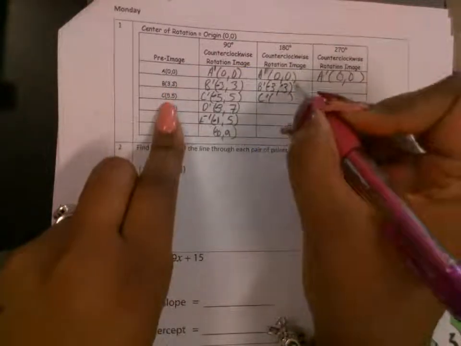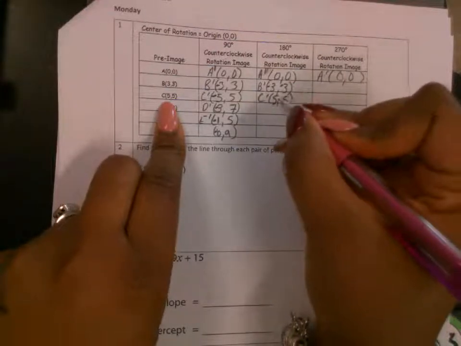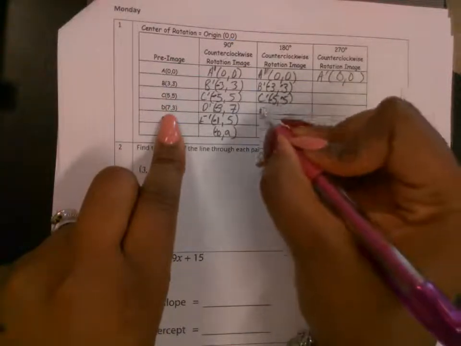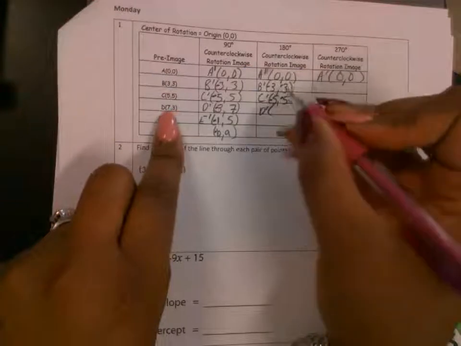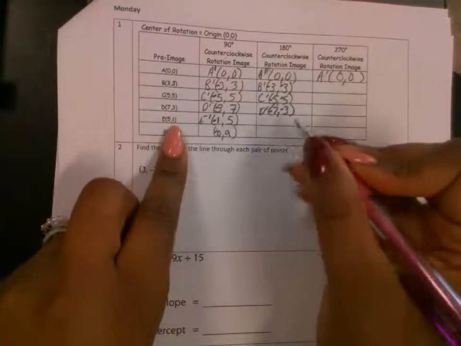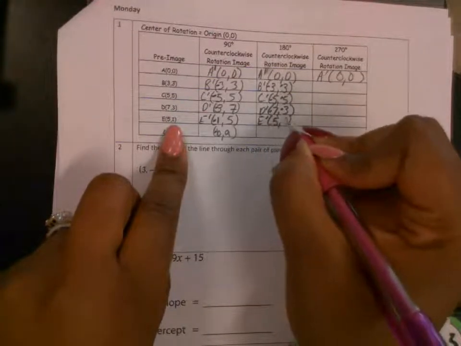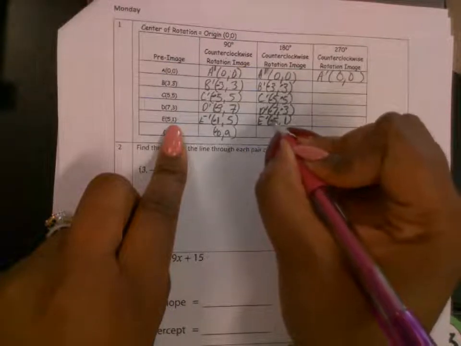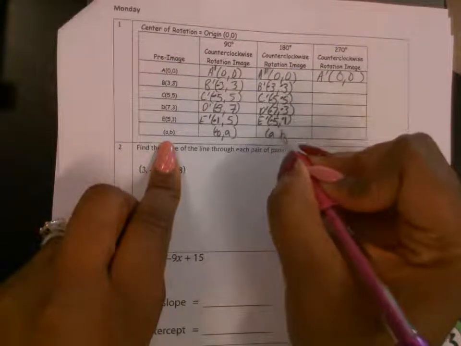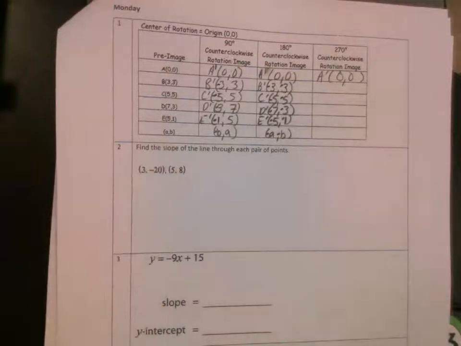C prime stays the same. X and Y stay the same, you just change the sign. So this is going to be negative, negative. D prime, these values stay the same, just change the sign. E prime, the values stay the same. X and Y stay the same, you're changing the signs. And for AB, X and Y stay the same, you're just changing the signs.